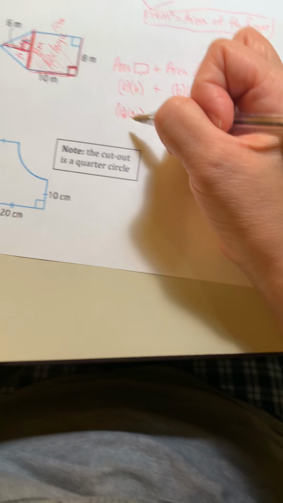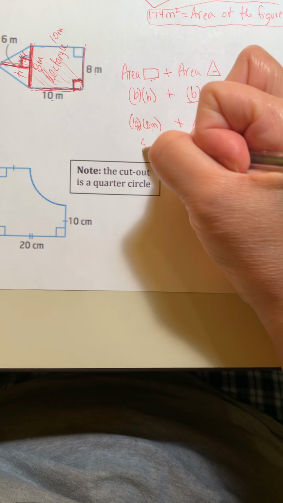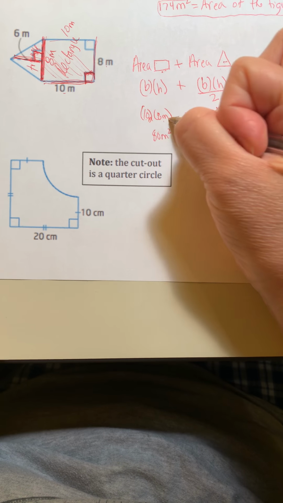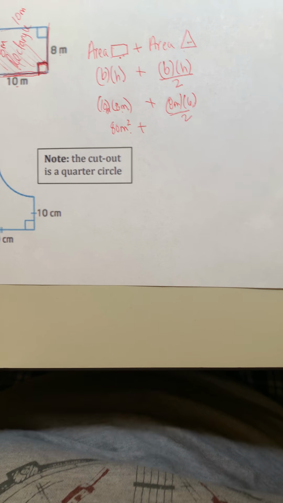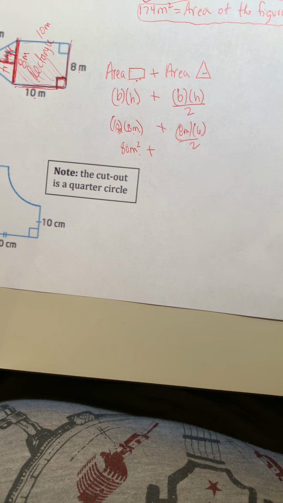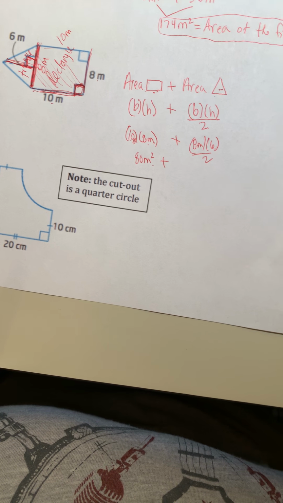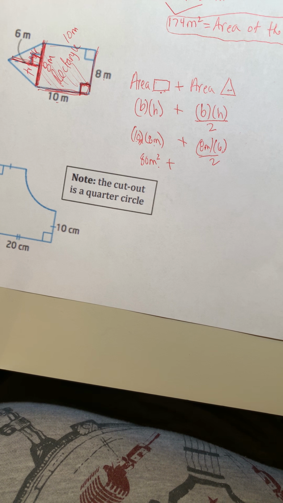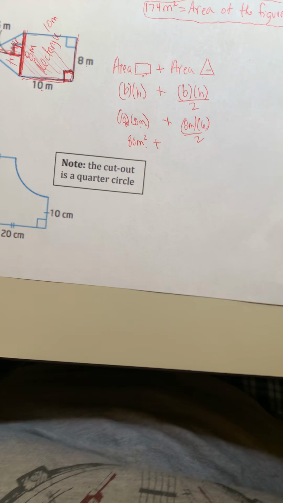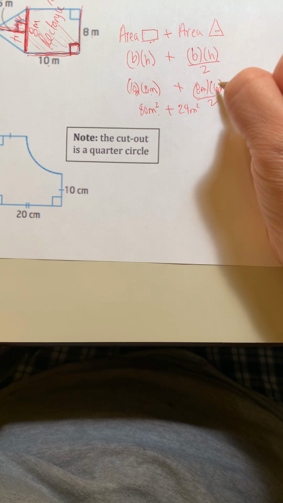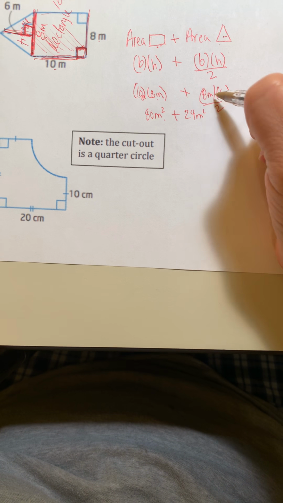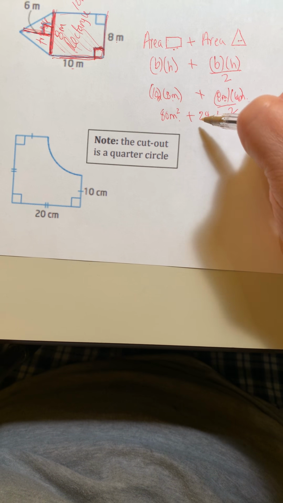That's 10 times 8. 10 times 8 is 80 meters squared. Meters times meters is meters squared, plus 8 times 6 is 48. And then divide that by 2. What do you get? Good, it's 24. So 24 meters squared, this is meters. So 8 times 6 is 48. Meters times meters is meters squared. Divided by 2 is 24 meters squared.